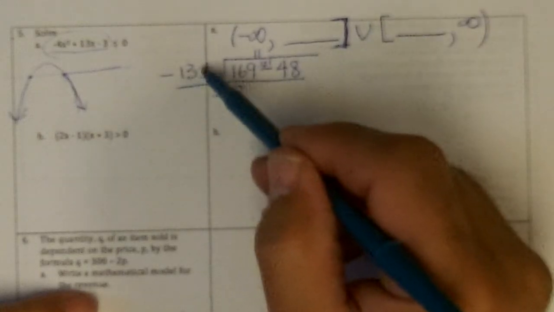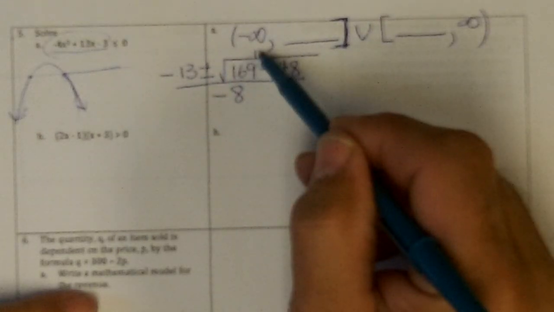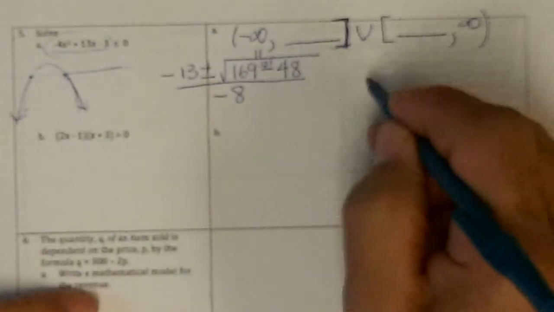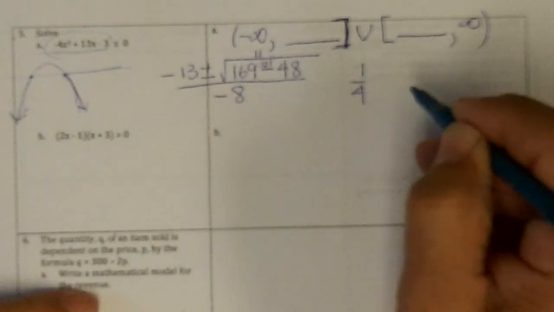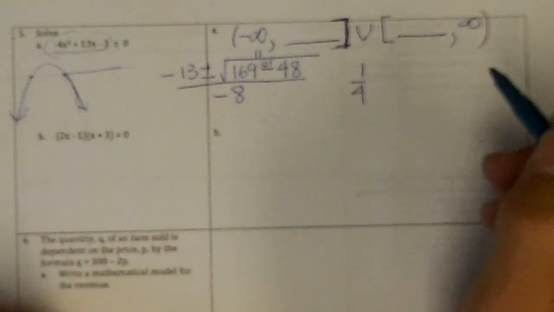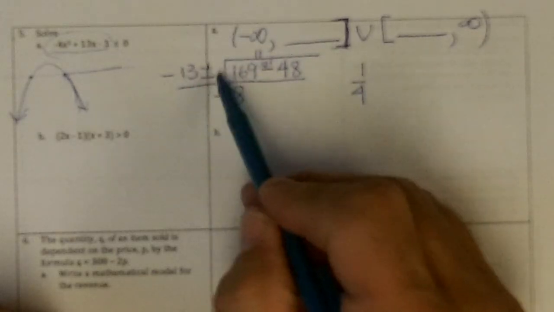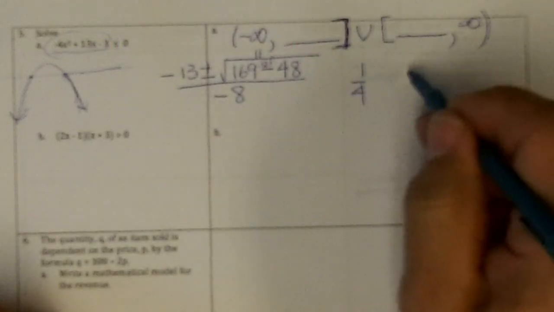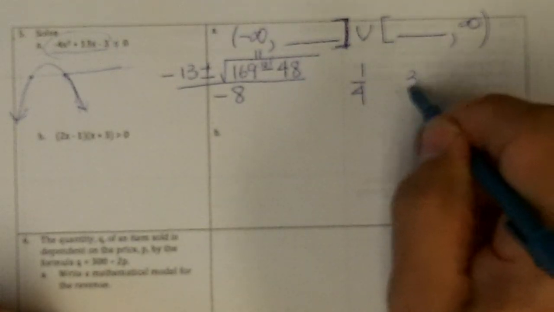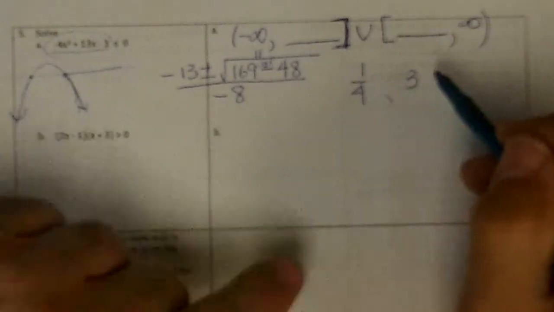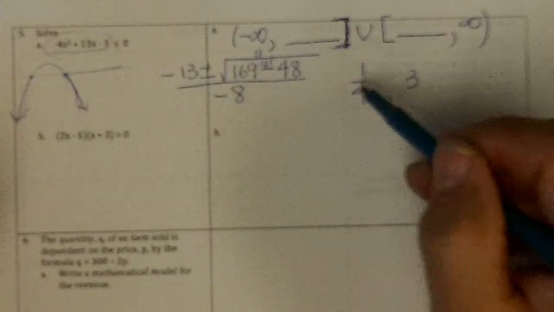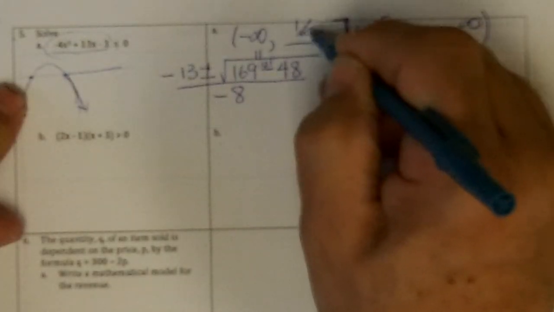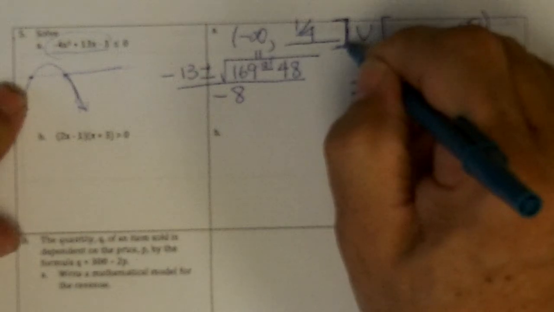So I got negative 13 plus 11. Negative 2 divided by negative 8 is positive 1/4. I'll leave it like that. And then I'm going to have negative 13 minus 11. That's going to be negative 24 divided by negative 8, which is positive 3. So the 1/4 is smaller than the 3, so it must be this one. So everything under 1/4 will be less than 0.